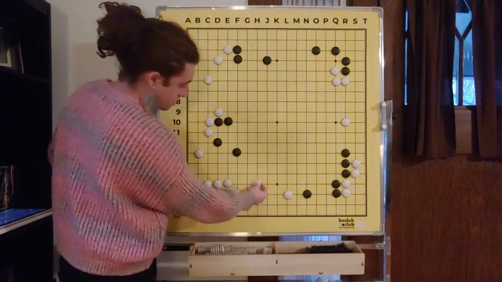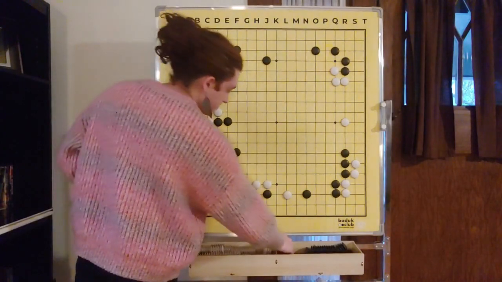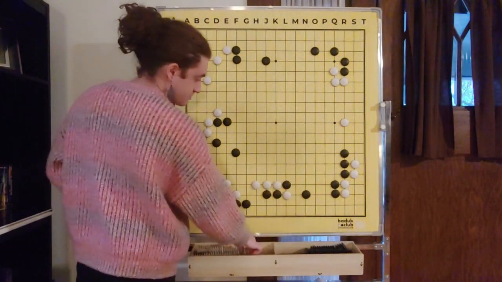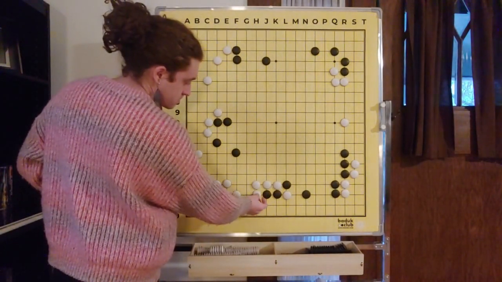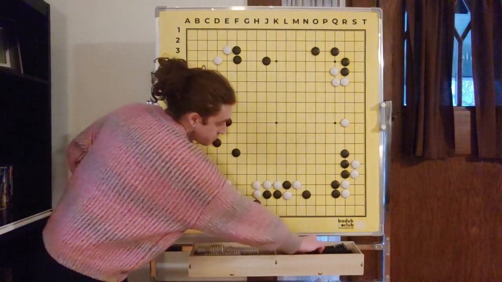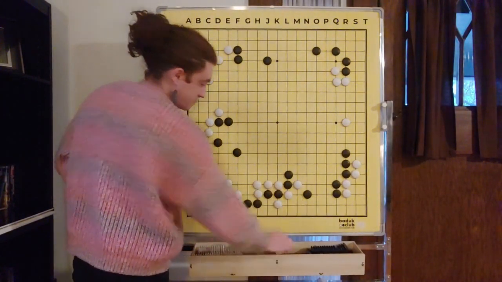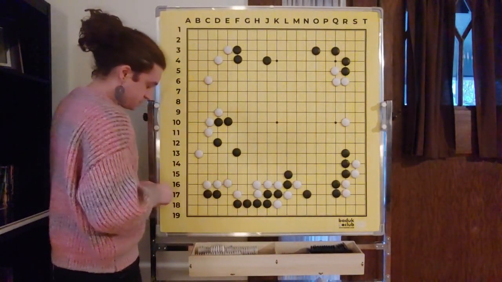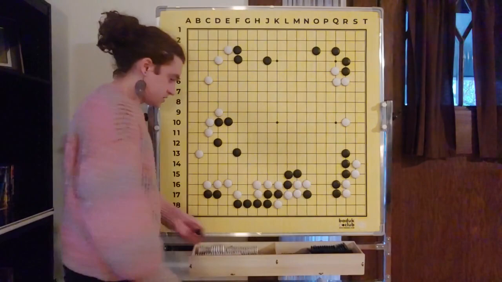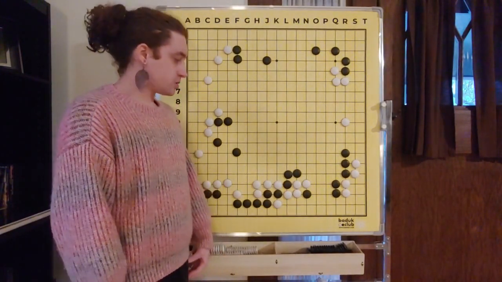41. 42. 43. 44. 45. 46. 47. 48, 49, 50. Do a few more. 51, 52, 53, 54, 55, 56. I will stop there and explain a little bit about what is going on this board, how to interpret it.